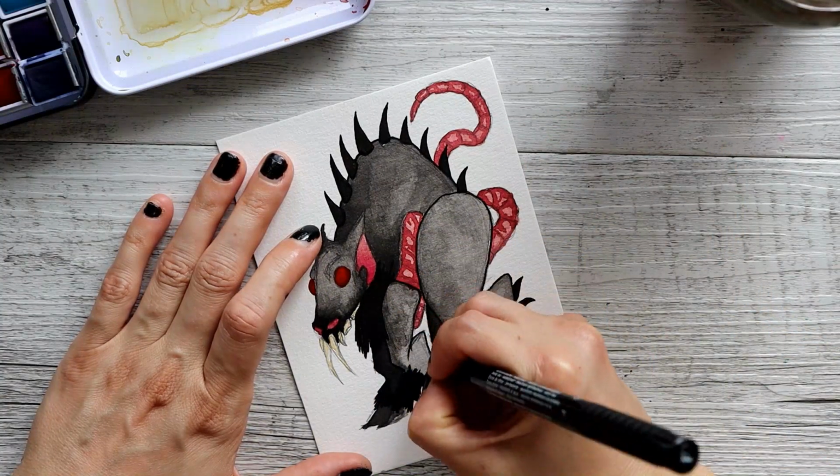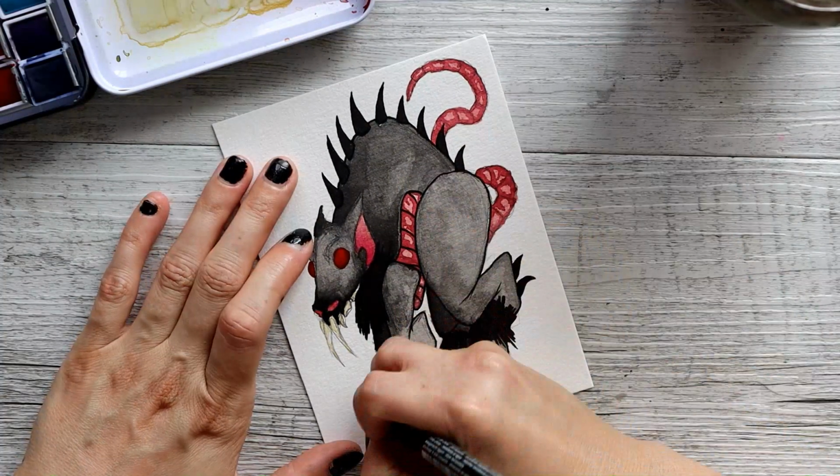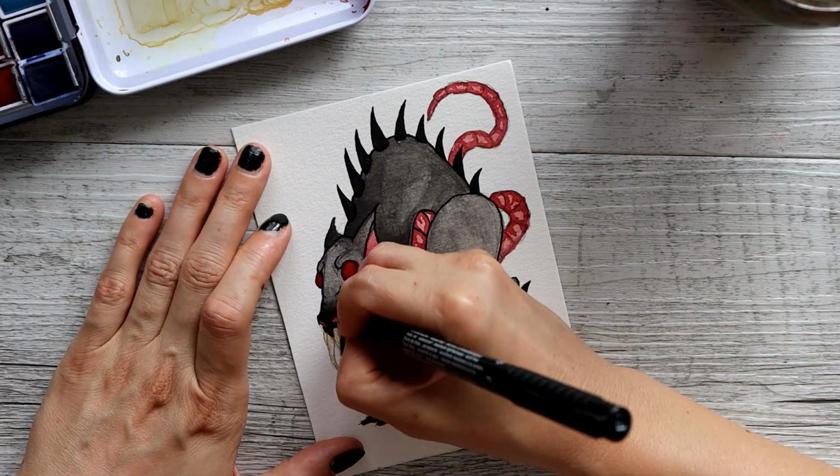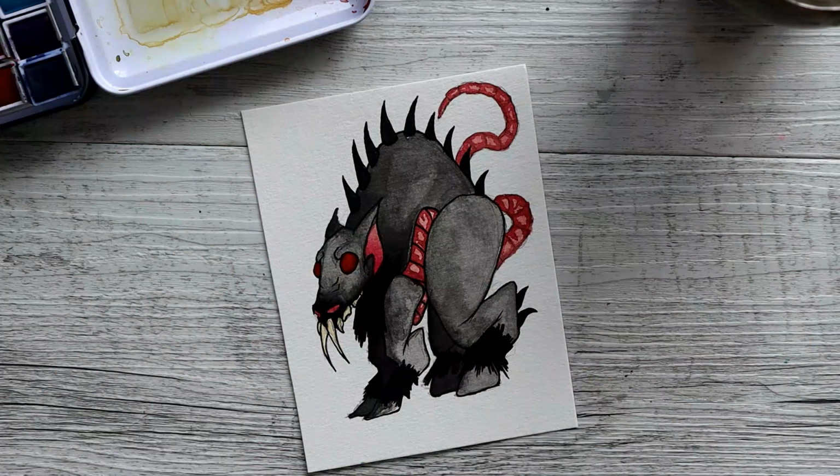And I gave it a ratty tail. It just looks like a rat. It looks like a weird kind of mutated rat, basically. And just look at those teeth.